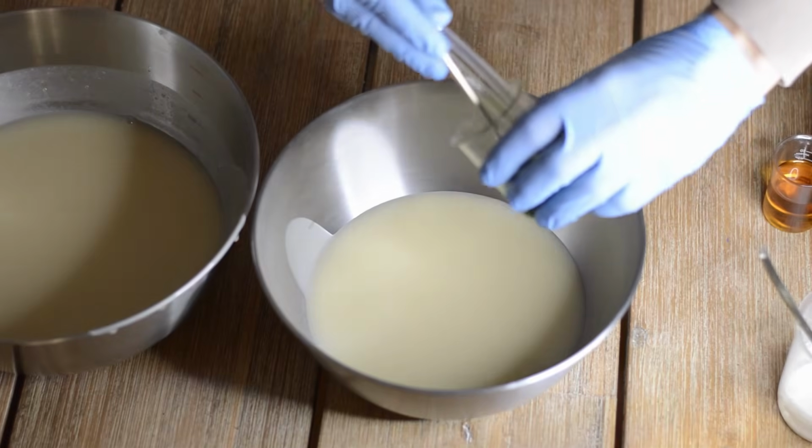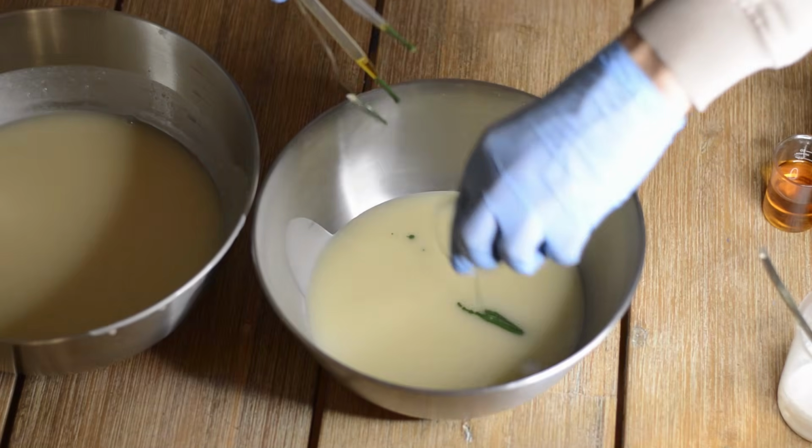You don't want to add it directly as a powder because it might create clumps. So you just want to avoid that. What I like to do is that if I want a very intense color, I will add 1 teaspoon. If I don't want it to be very intense, I will add half a teaspoon per kilo of oils.